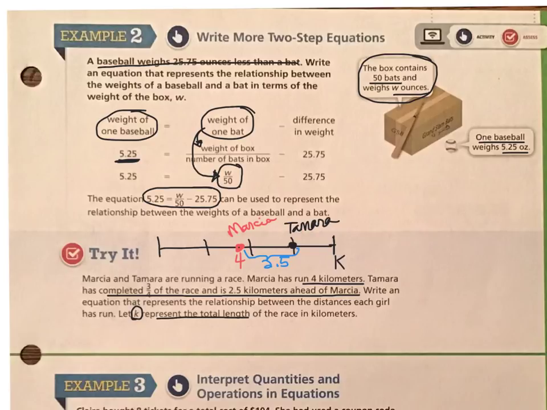All right, so take a look at the little number line diagram that I drew here to represent Marcia and Tamara and where they are in this race. Marcia and Tamara are running a race. Marcia has run 4 kilometers, so you see that there on the number line. Tamara has completed 3/4 of the race, so that's why she's 3/4 along the way here.